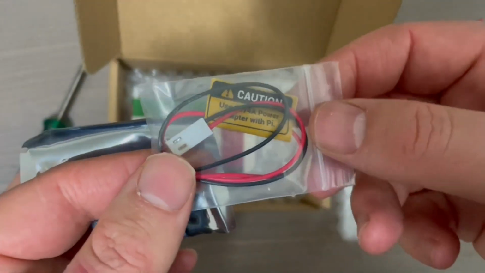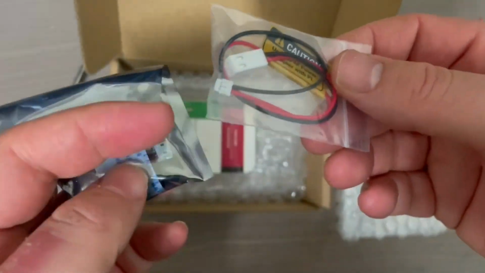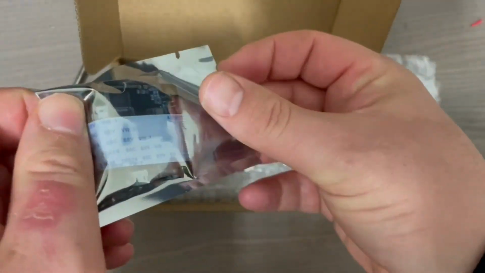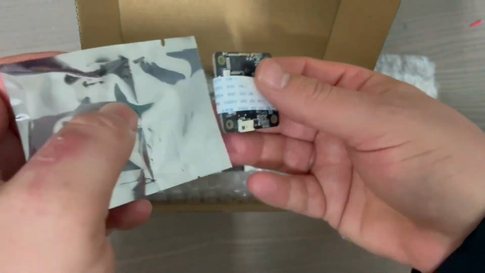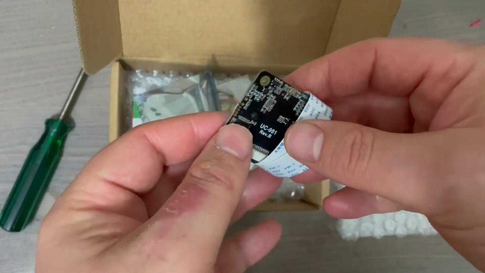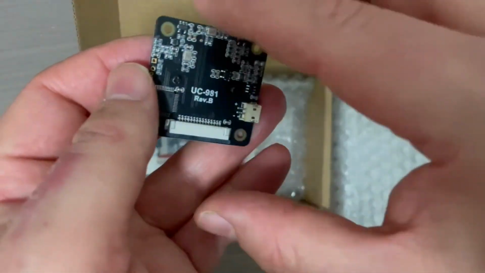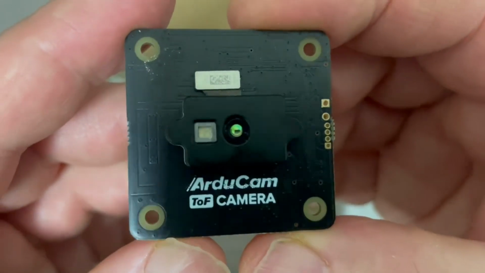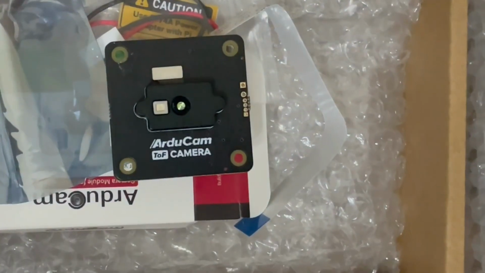So this is like a 5-volt power cord which plugs into the Raspberry Pi and then into the camera, and then the camera's in this anti-static bag here, and it's got this data cable, the ribbon, and then let's turn it over and see what it looks like. Oh wow, that's amazing. Let me just scroll in a bit.